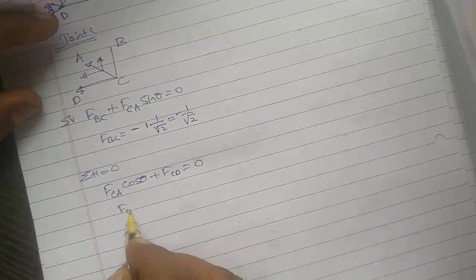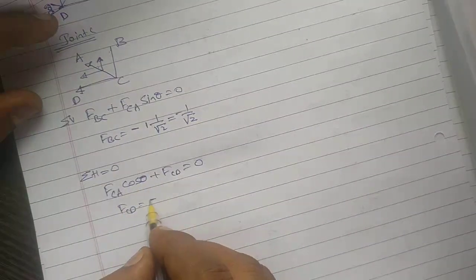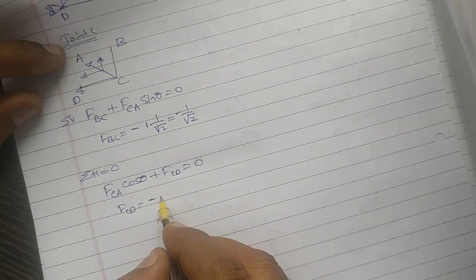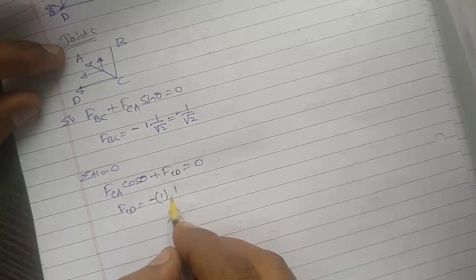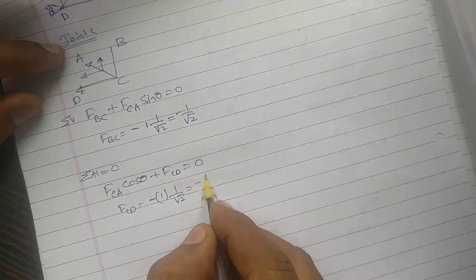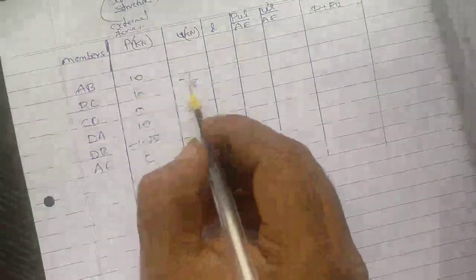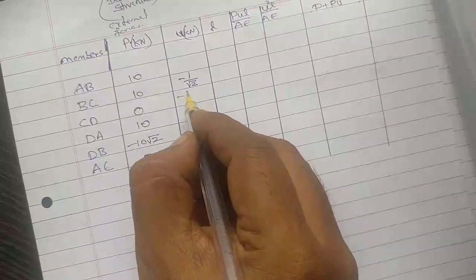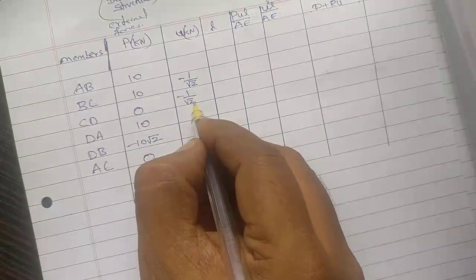So FCD is equal to minus FCA cos theta, minus 1 by root 2. Again FCD is minus 1 by root 2. We got all the forces for this joint.